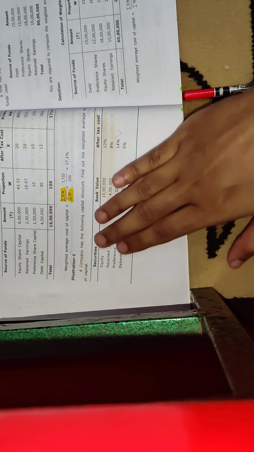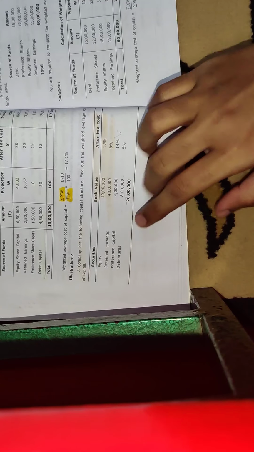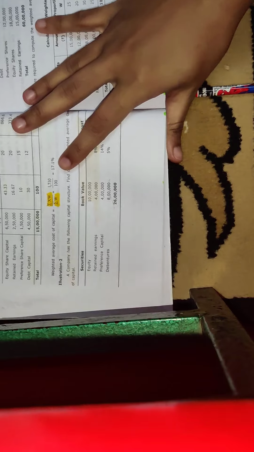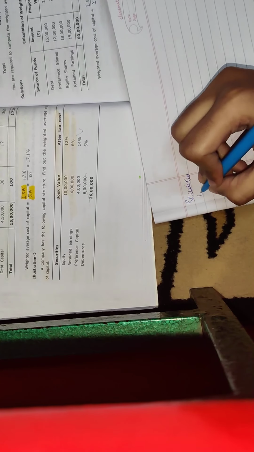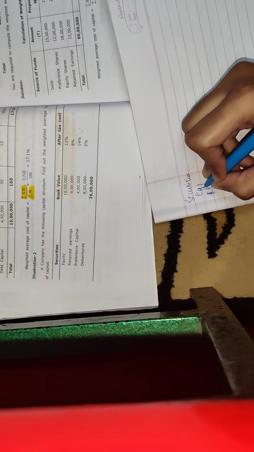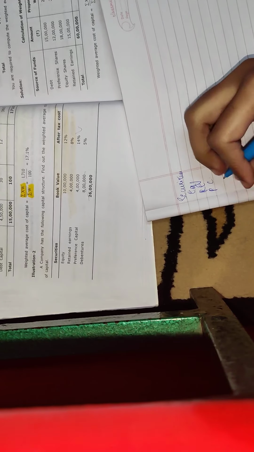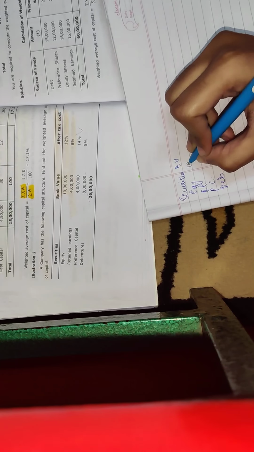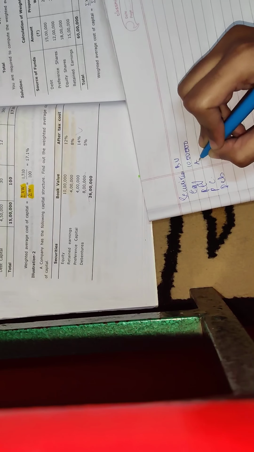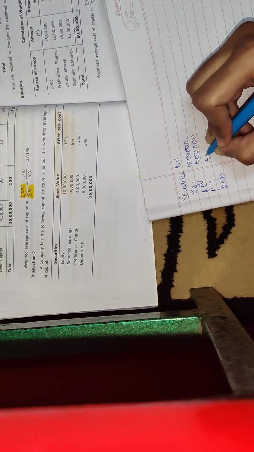Now as per the particular question, this is the particular information which is given to you. That is securities. You have your book value along with the total and after tax cost. Okay, now let's move on to the solution of the particular problem. Now first take down your securities column. Securities is your equity, you have your retained earnings, you have your preference capital, and you have your debenture. Okay, what is the book value? Book value which is given to you is 10 lakhs, 4 lakhs, 4 lakhs, and 8 lakhs.